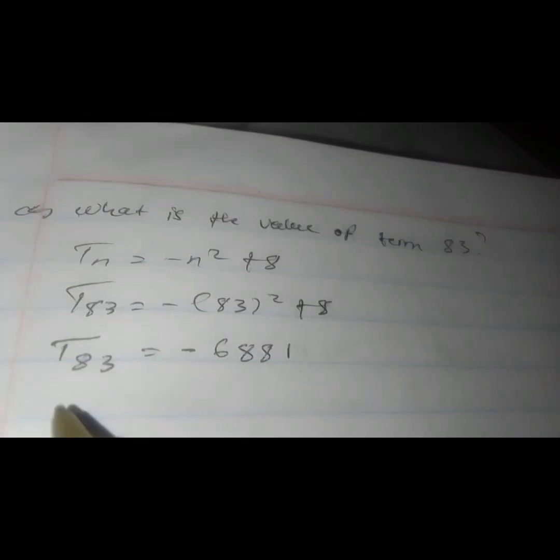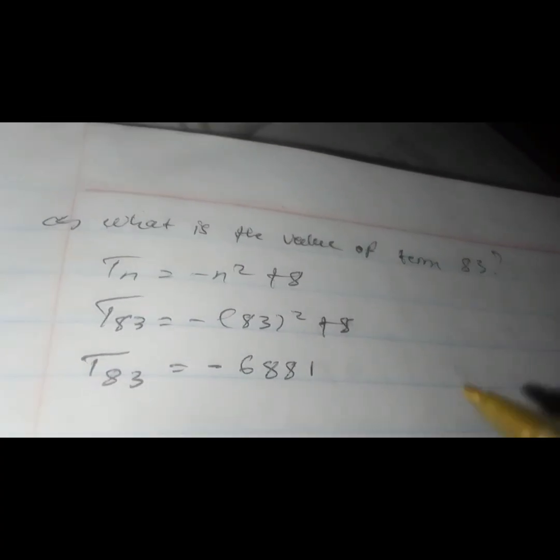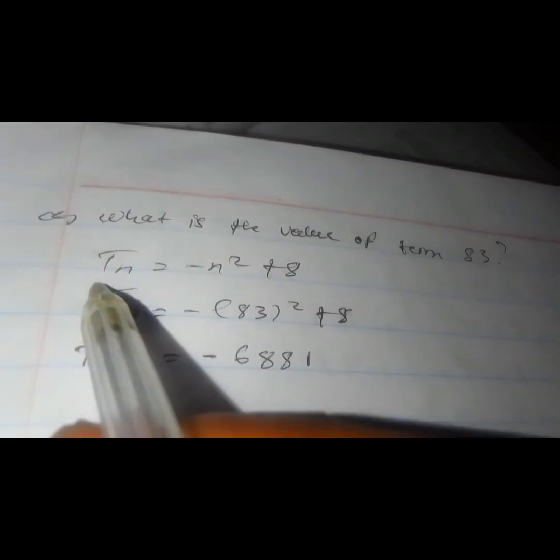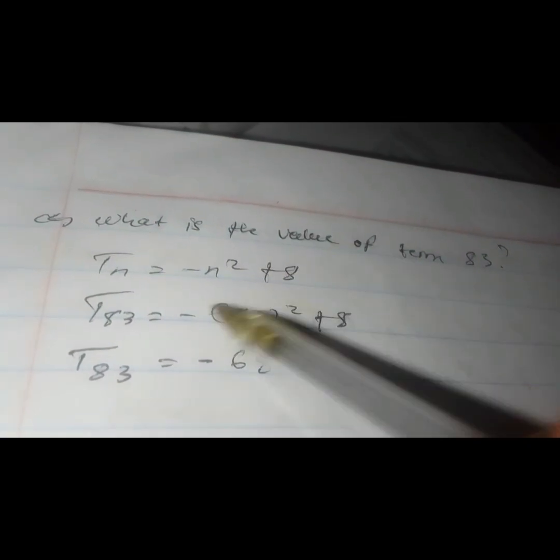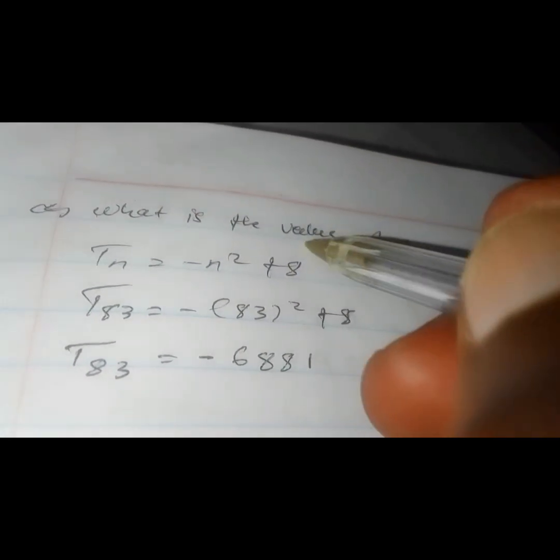It's our C. What is the value of term 83? Don't forget to use that formula: Tn is equal to negative n squared plus 8. And on your n you always replace it because it is a term. Here we're looking for a value, that Tn.